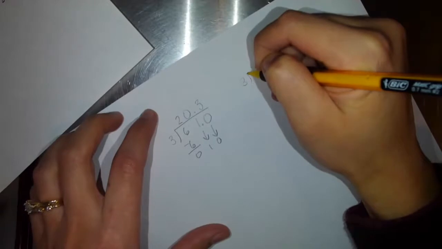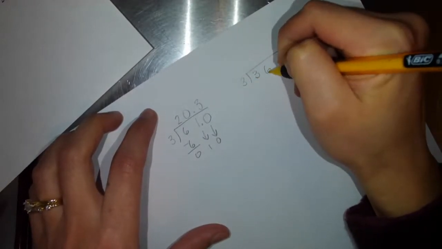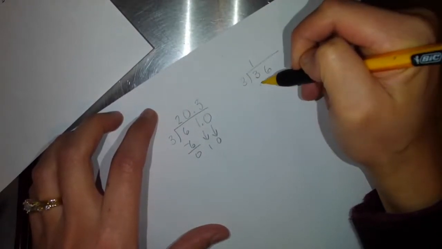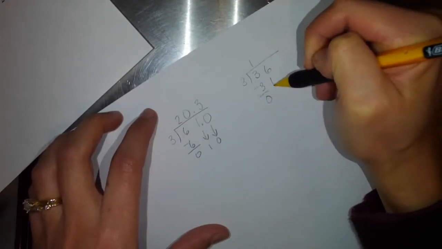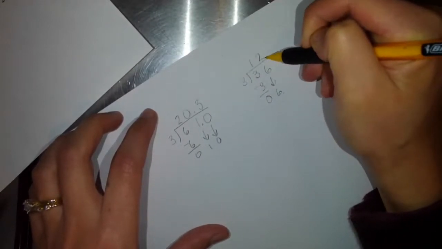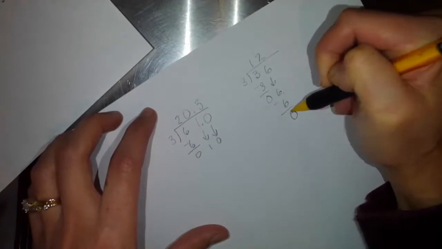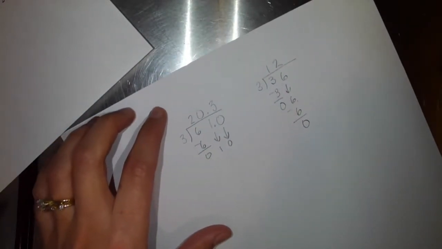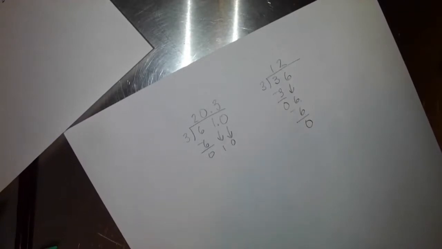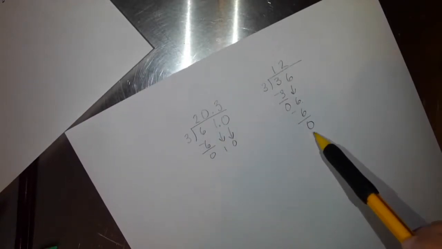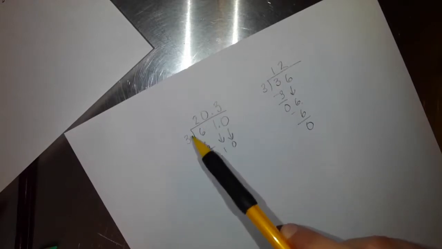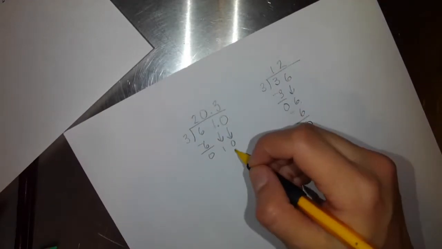So 3 can go into something like 36, right? 3 goes into 3 once. You subtract, bring down the 6. 3 goes into 6 twice. So we subtract, and we have a remainder of 0. So that's what it means to be a factor, is if when we divide, our remainder is 0. Because this can keep going with 61, we still have a remainder when we divide there. So to be a factor, it means our remainder is 0. And that's the same with polynomials.